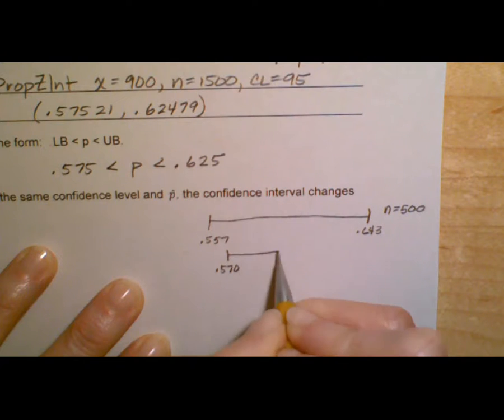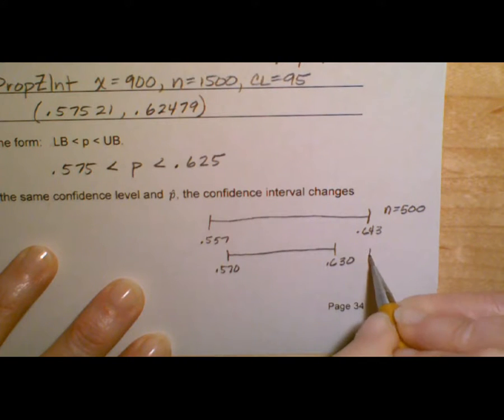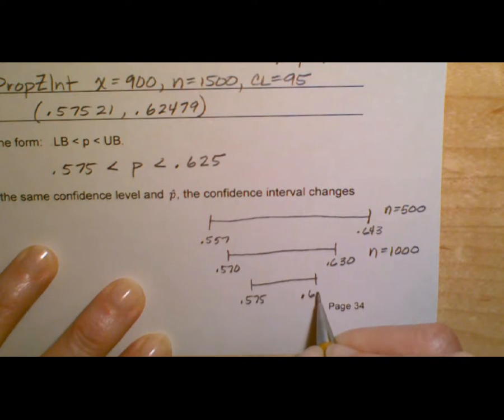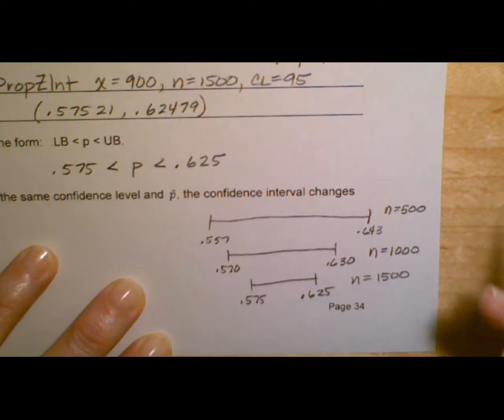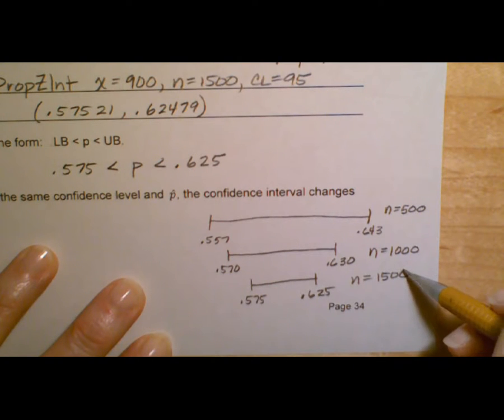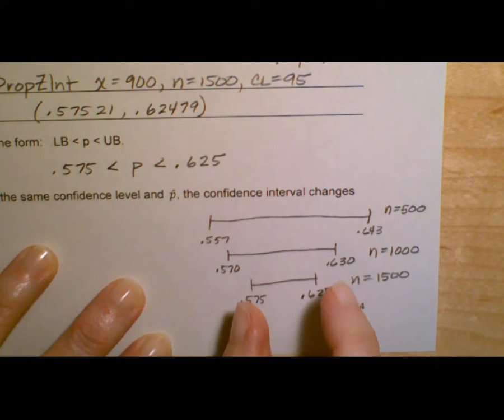And it stops before we get to 0.643 because it was 0.630. And that was when n was 1,000. And finally, when our n got to 1,500, we were at 0.575 and we went to 0.625. So visually we can see as our sample size increased and everything else stayed the same, our confidence interval got smaller and smaller, more narrow, if you will.